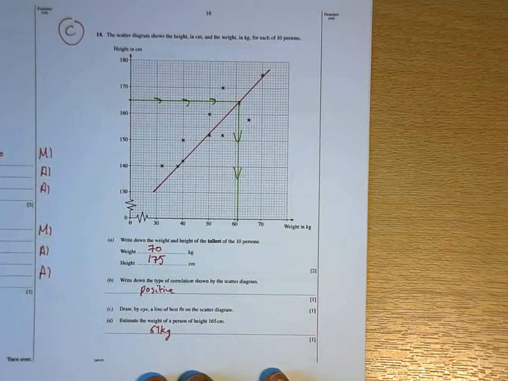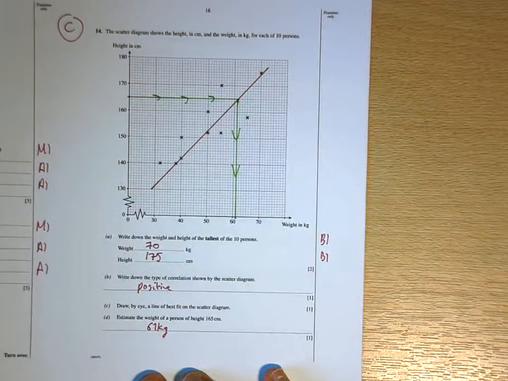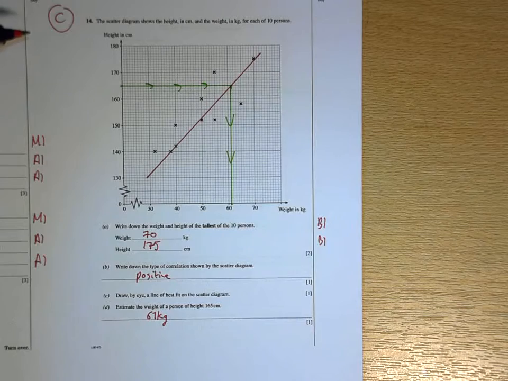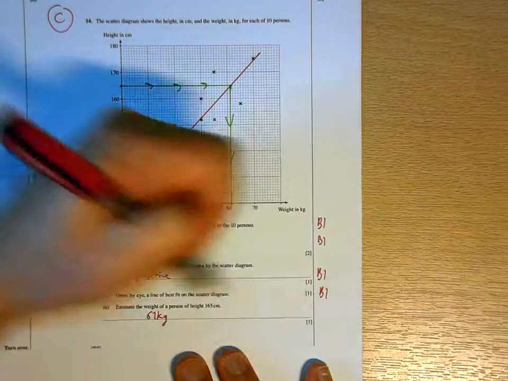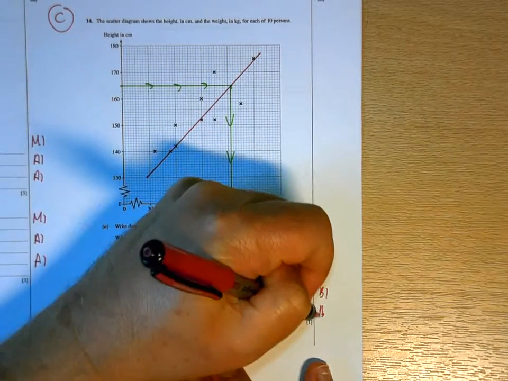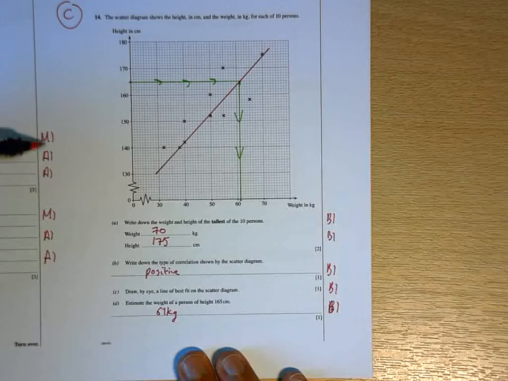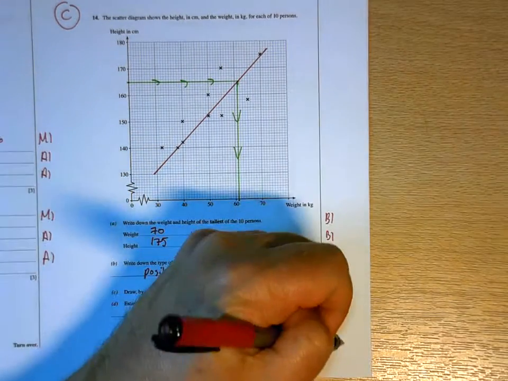So for that page, you're going to get 1 and 1 for correctly reading those two values. You'll have 1 for the correlation, 1 for the best fit, and 1 for using your line of best fit. So total marks for that page: 1, 2, 3, 4, 5, 6, 7, 8, 9, 10, 11 marks.